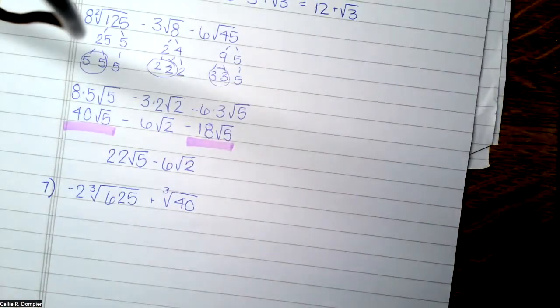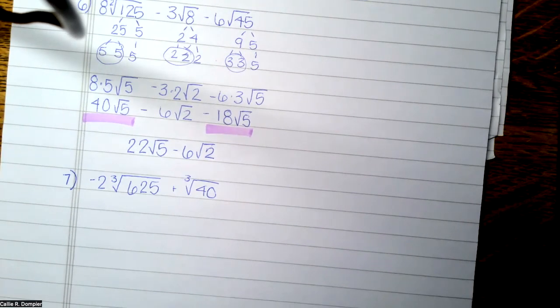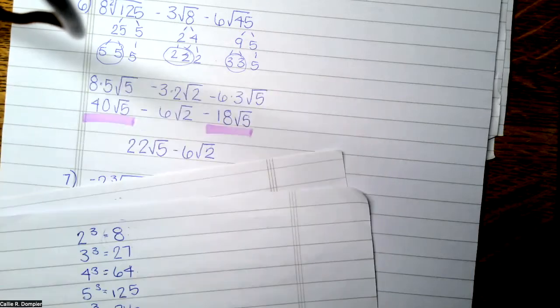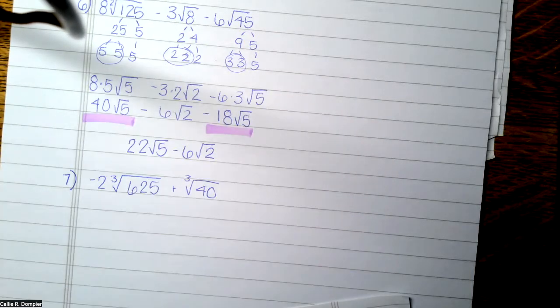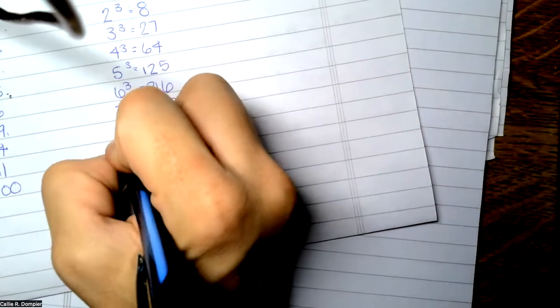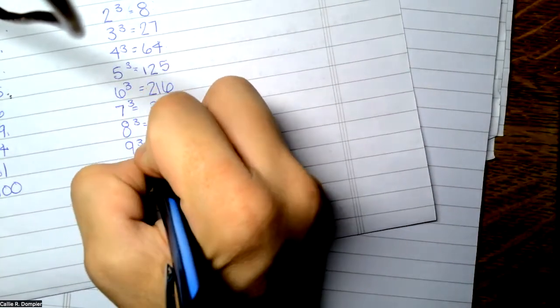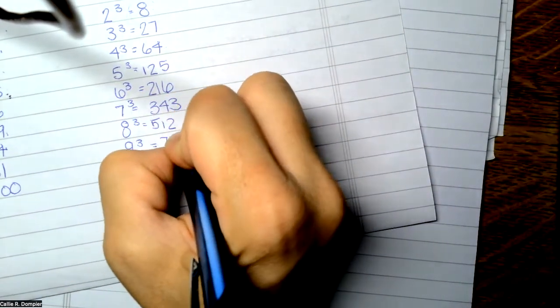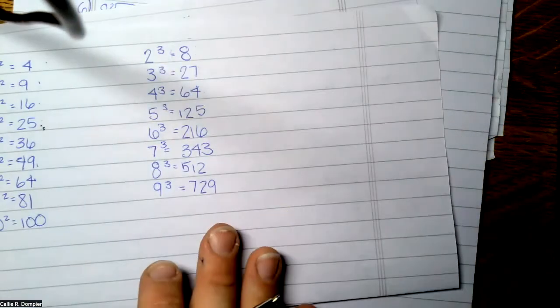All right, let's look at number 7. Number 7 is negative 2 cubed root 625 plus cubed root 40. So I want to look at 625 and determine whether it's a perfect cube. Nine cubed is 729. So I know it is not a perfect cube, right?